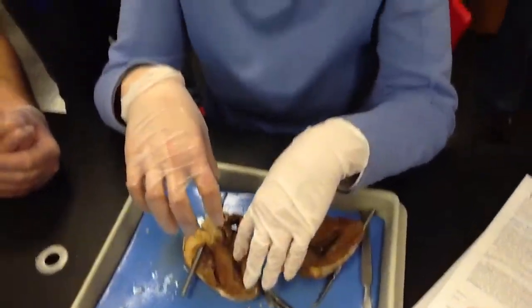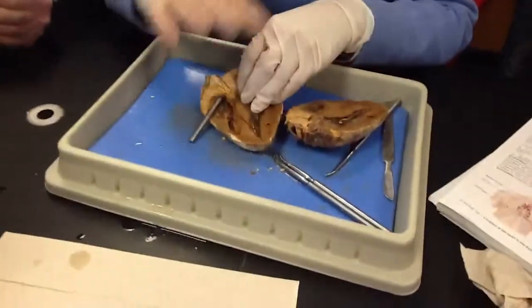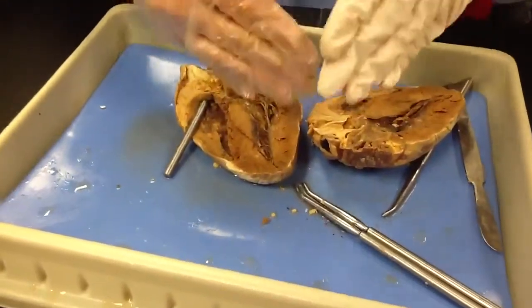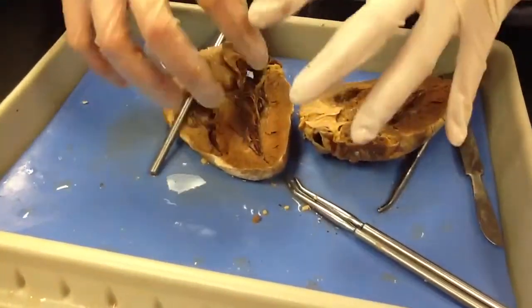Does the sheep's heart have that? Yes, but the thing is, you should be able to see it, but you couldn't actually cut it off, because I only see these are cut very, very close to the heart. So a lot of those branchings you can't see.